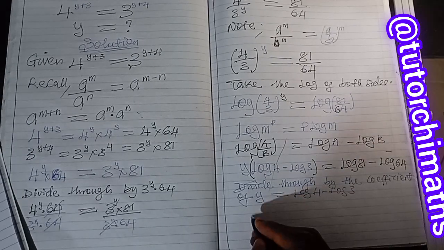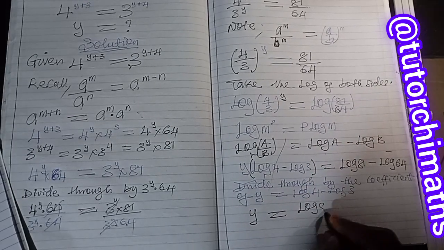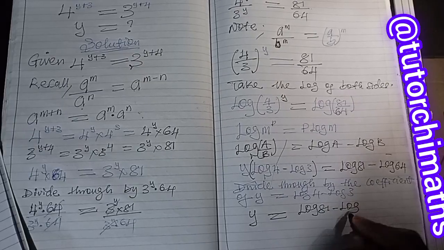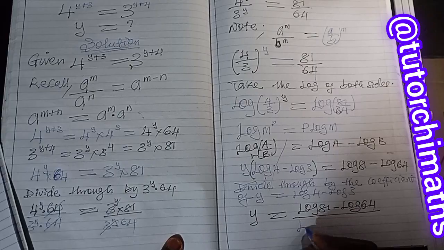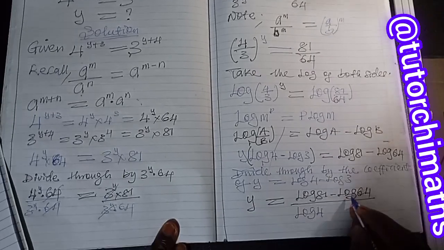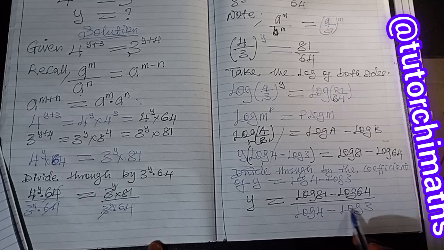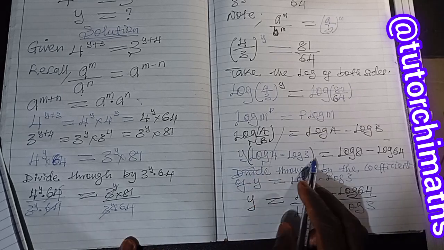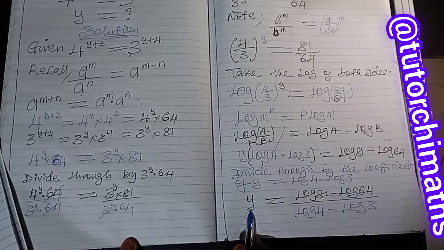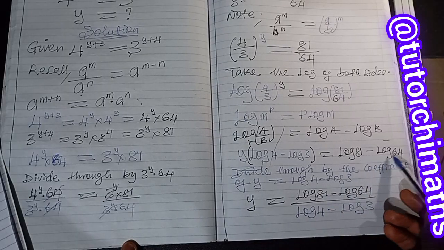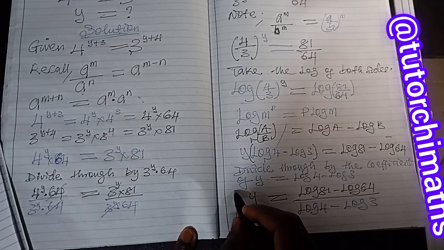So I will have y equals log 81 minus log 64 divided by log 4 minus log 3. Because this log 4 minus log 3, when you use it to divide here, will cancel each other, remaining 1. That is why we have 1 here. So log 81 minus log 64 divided by this, we have something like this. So this is the value of y.